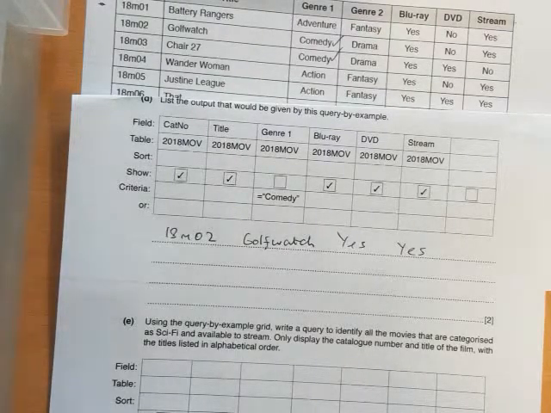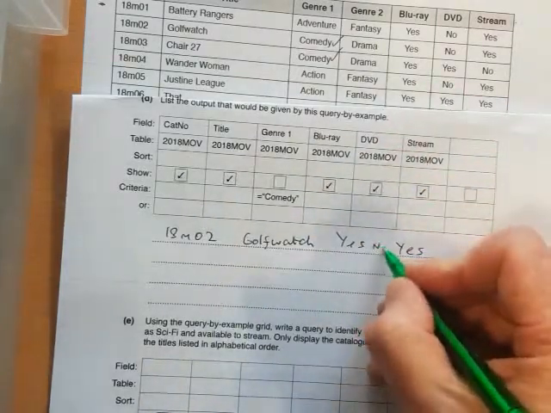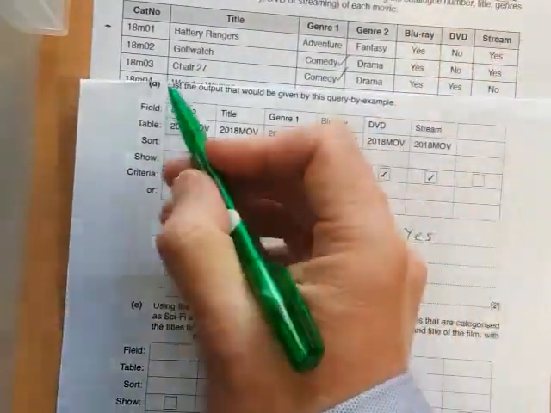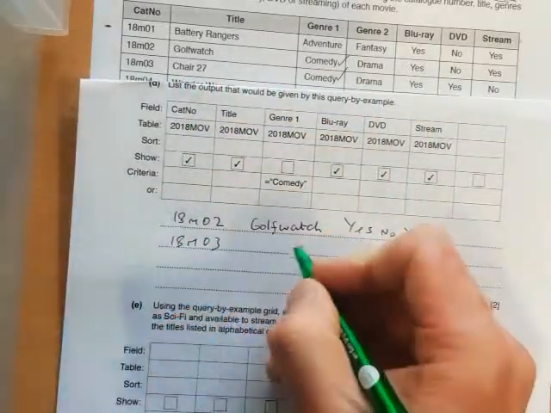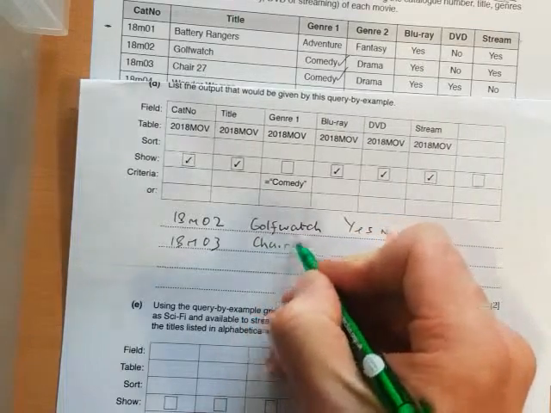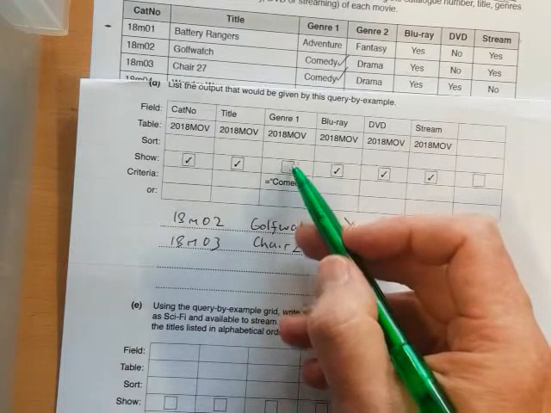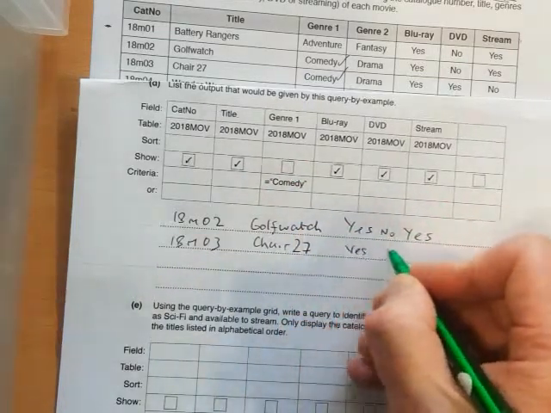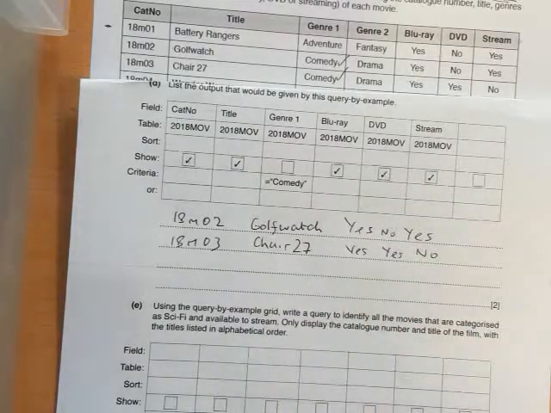Okay, so what else are we going to see? Oh, sorry, I've also missed a DVD there. How could I miss out DVD? So that should be a no. Okay, then the next one, we're basically going to just repeat that. So we're going to see this one here. So it's 18M03, J27. We don't see genre 1. Genre 2 is not even there. We see Blu-ray, DVD, stream. So we've got yes, yes, no. Okay, so that's that one.